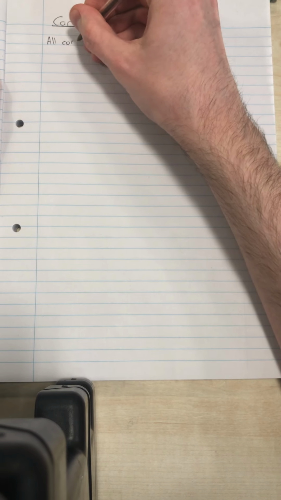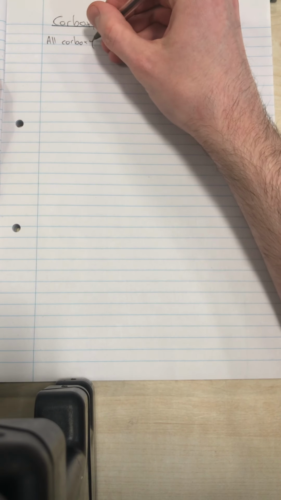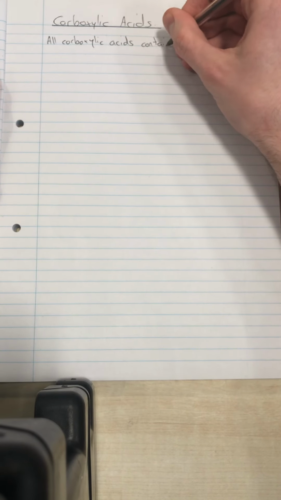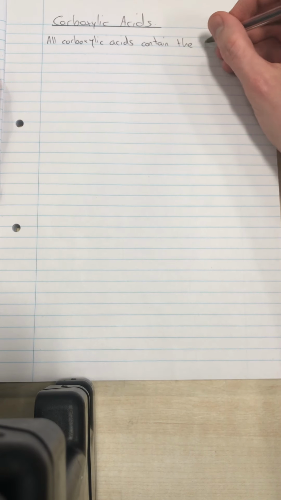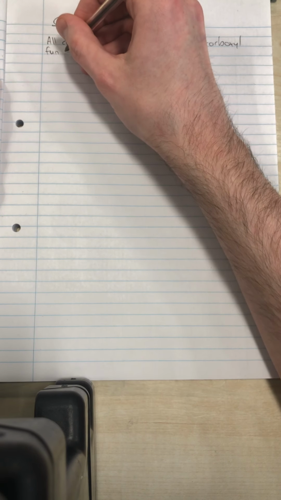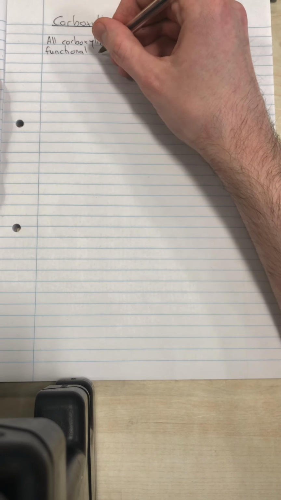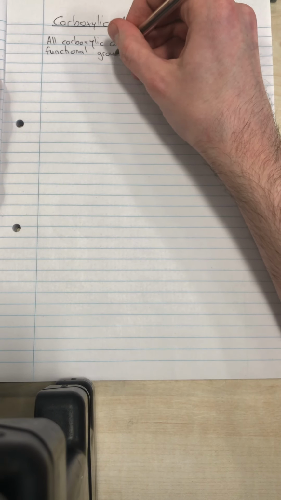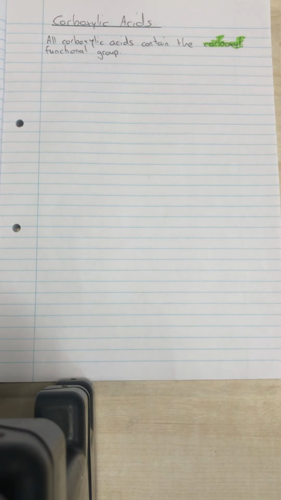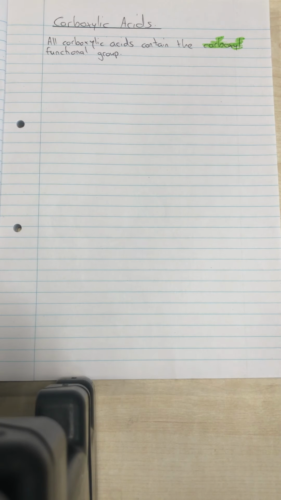All carboxylic acids contain the carboxyl functional group. Okay, so alcohols contained the hydroxyl functional group, carboxylic acids contain the carboxyl. Okay, and you need to know that, and you need to make sure you don't confuse them. Okay, because it's easy done. Yeah, we can easily confuse them. So I'm going to draw it for you.